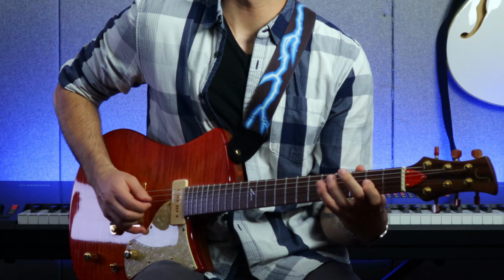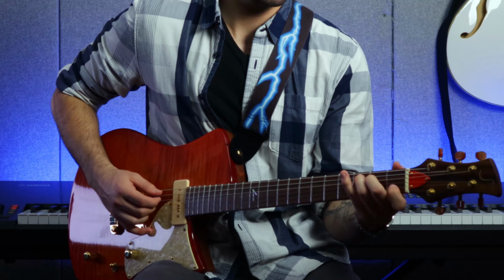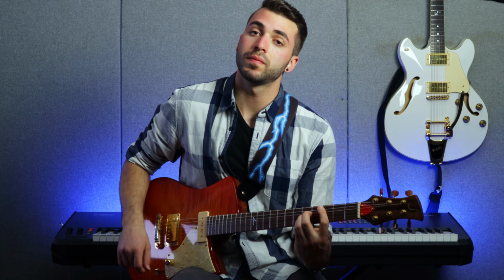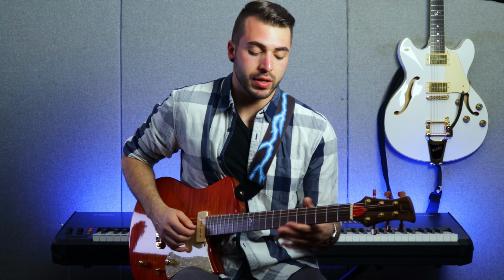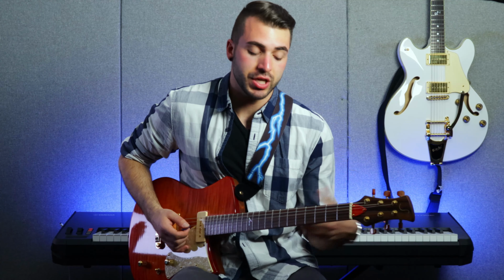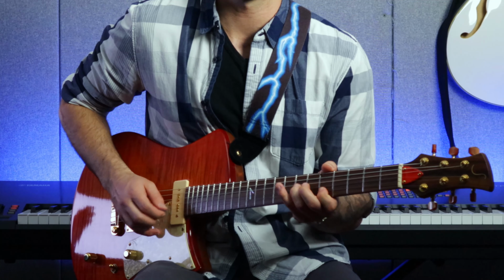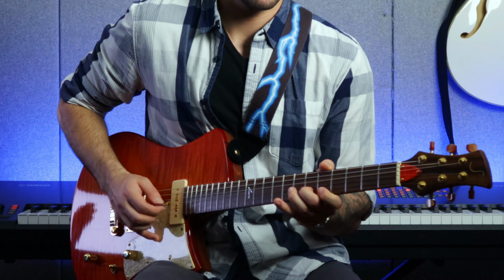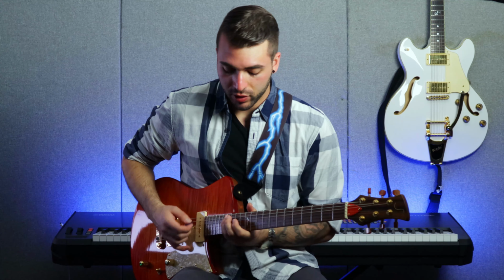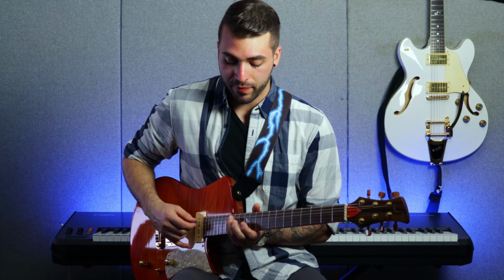If I want to start here, on the 3rd fret of the A, I could build the major scale down here. And let's say I want to build it off of this C, which is on the G string, 5th fret. I could also build a C major scale off of the 15th fret of the A string.